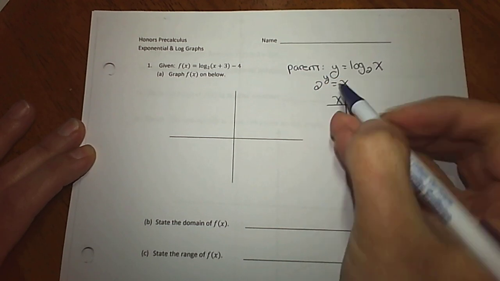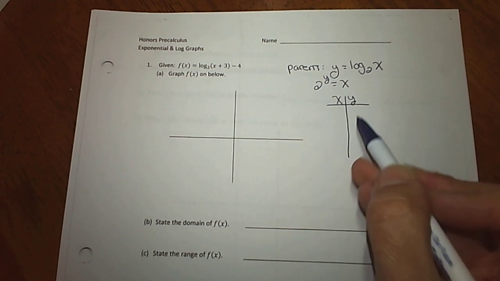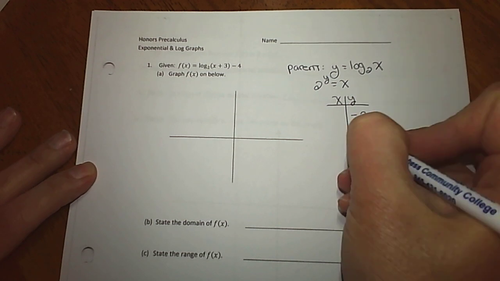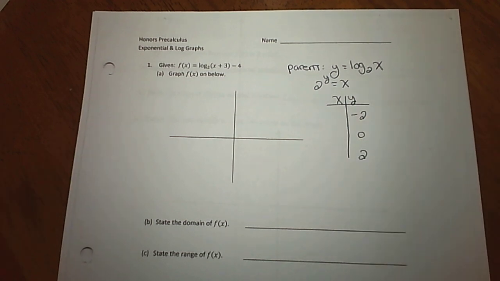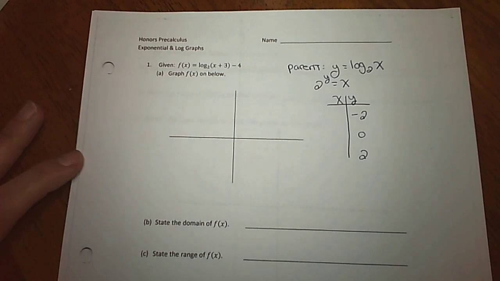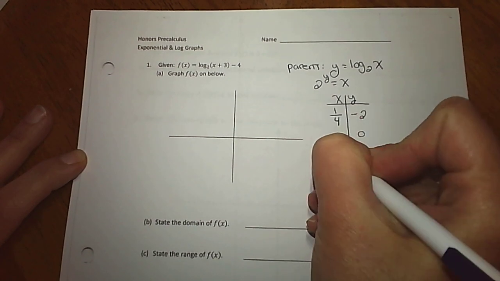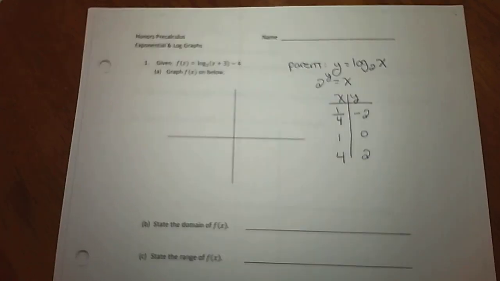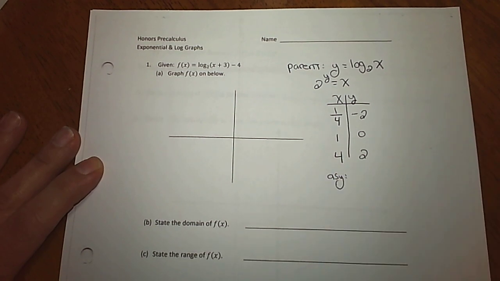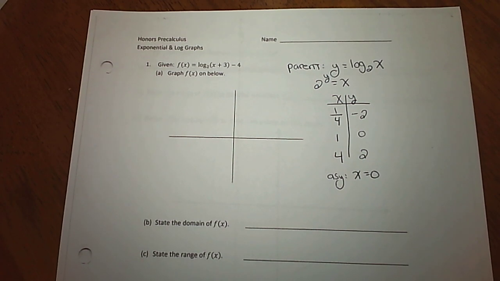Now, whatever variable's in the exponent, in this case it's y, that's what we fill in first. So I'm going to do negative 2, 0, and positive 2. You could use negative 1, 0, 1, negative 3, 0, 3, and so on. Plug that in, I get 1/4, 1, and 4. Okay. Now, the asymptote for any basic log graph is going to be x equals 0.